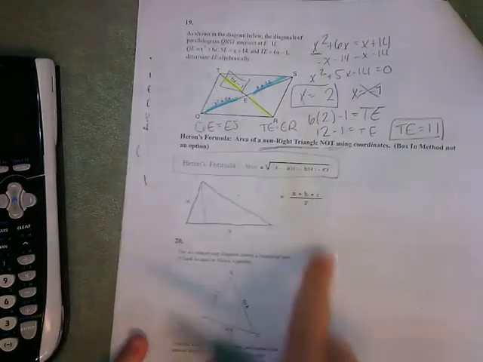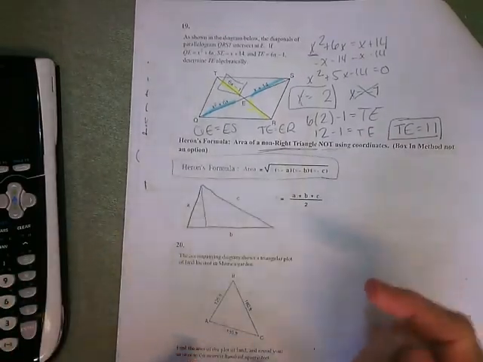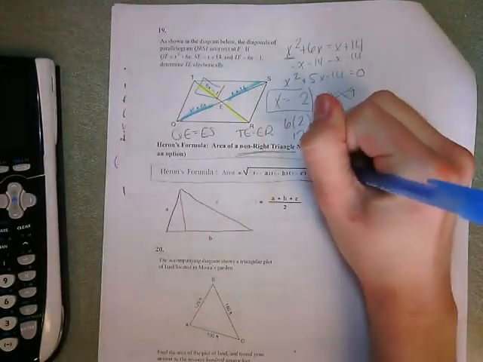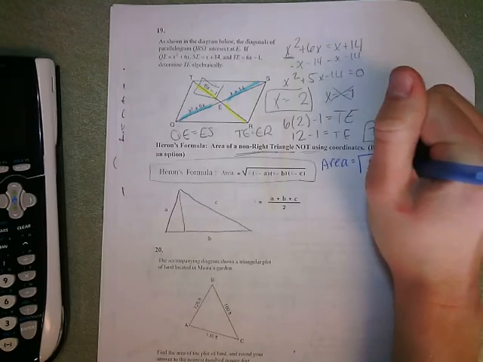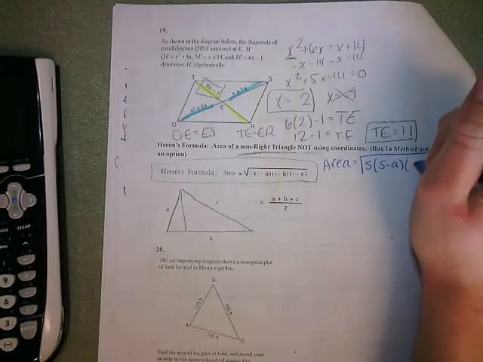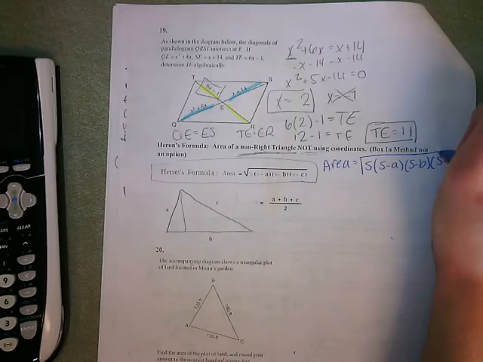But here's the thing, obviously we have no coordinates, so that doesn't work here. Okay, so this is Heron's formula. Now let me rewrite it so you guys can see it, because it's kind of hard to see. So area is equal to the square root of s times (s minus a) times (s minus b) times (s minus c).